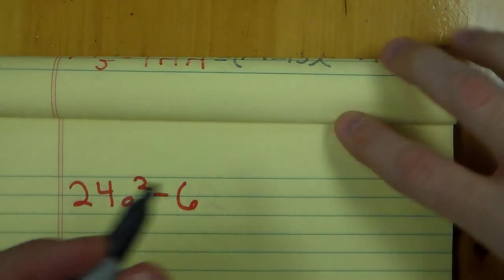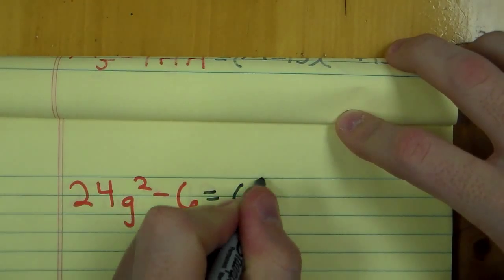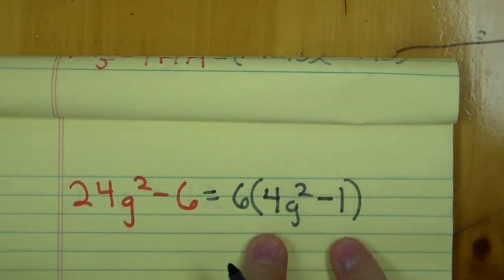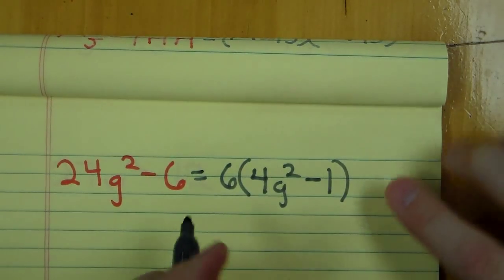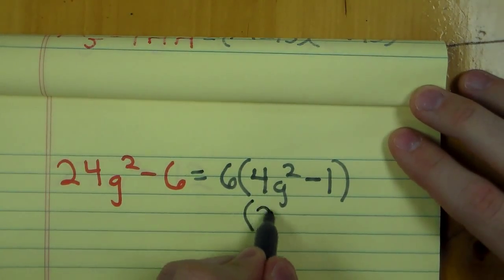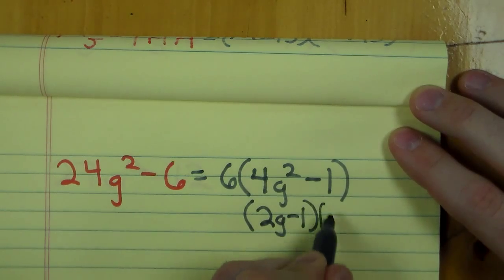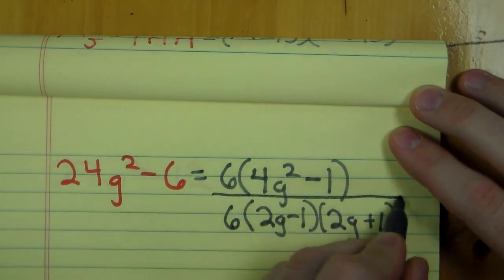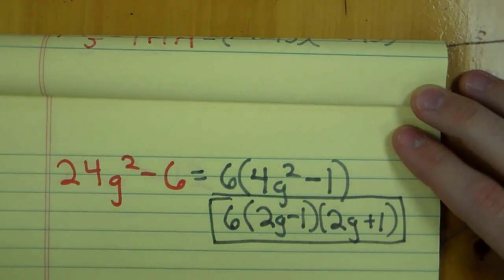I can take a 6 out of both of these. So 6 comes out, I'm left with 4g squared minus 1, which now is a difference of two squares. That's going to be 2g minus 1, 2g plus 1, bring down the 6, and it's our factored form.